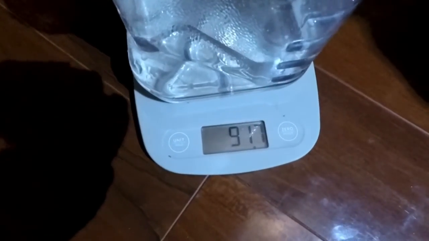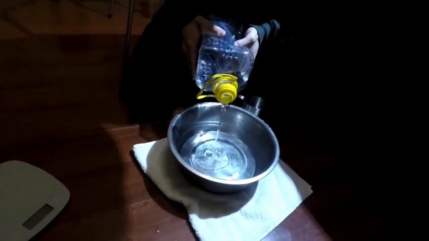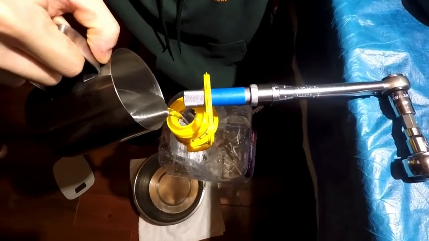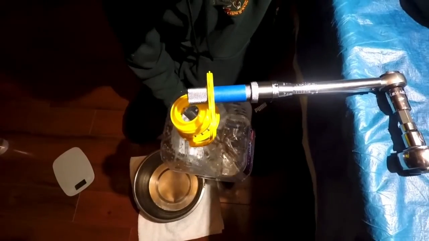The bottle was then weighed to get its mass. Some water was then poured out, then the filling and measuring procedure was repeated in order to get a more verifiable result.